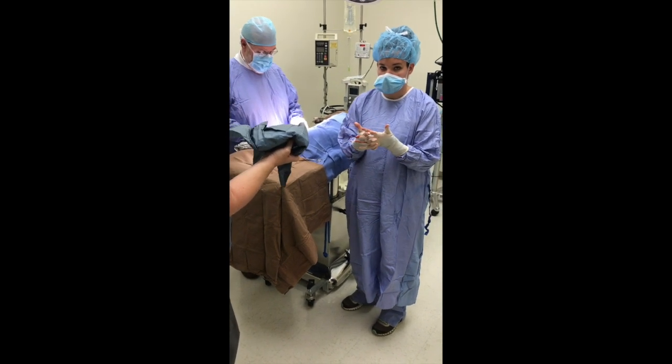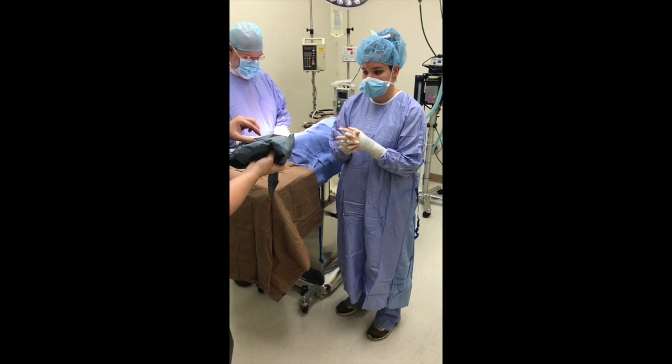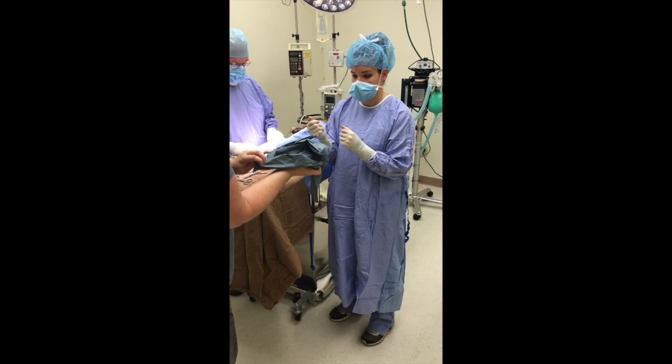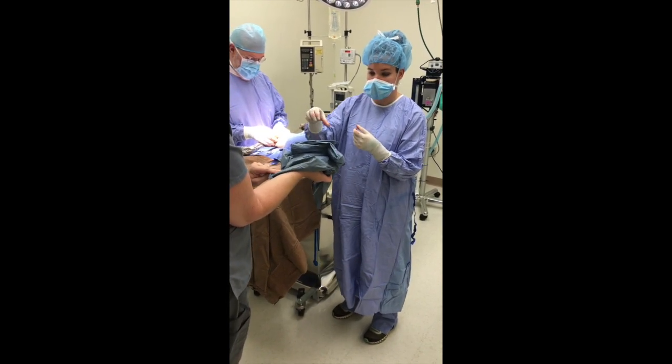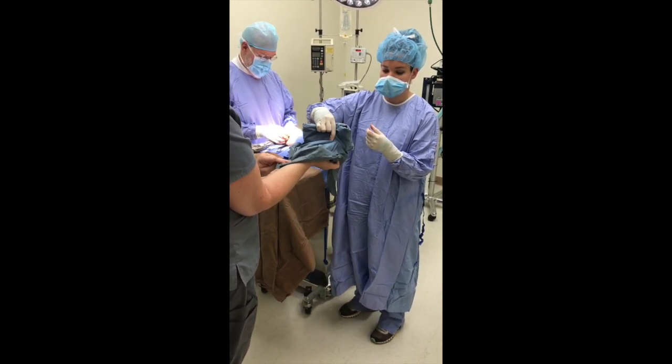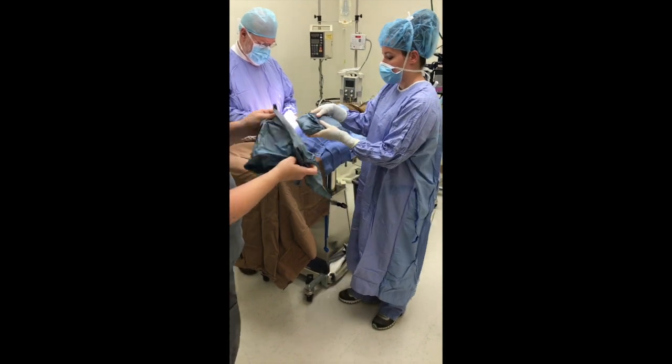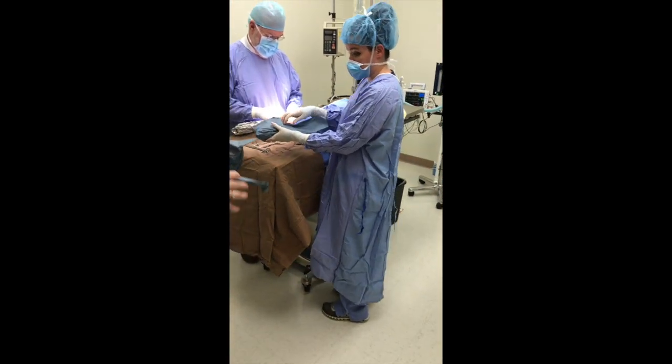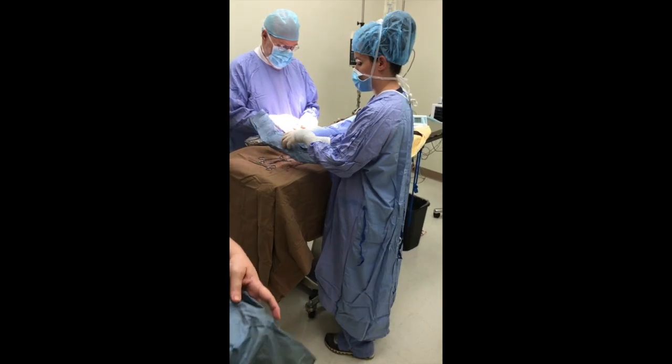So part of the duties of a sterile surgical assistant is to receive materials from the circulating nurse. So she's unwrapped this. I'm going to grab this inner wrap and take from her without touching any of the contaminated portions of that outer wrap.